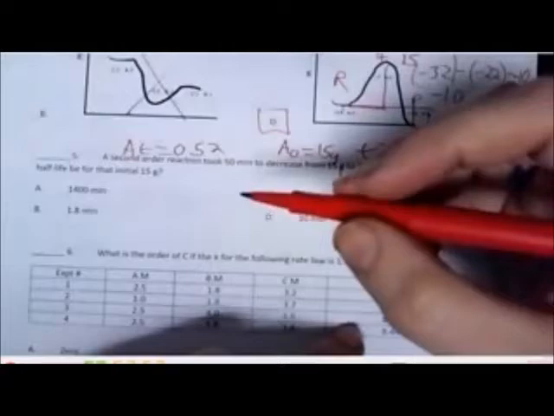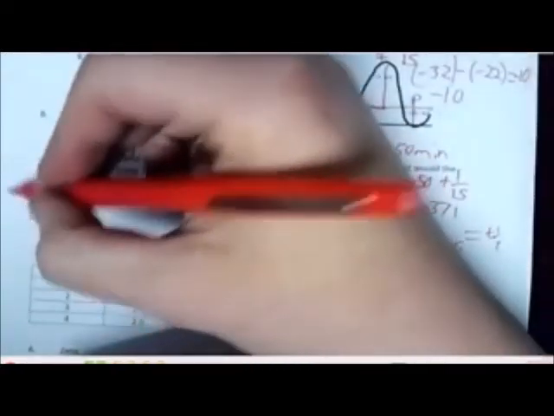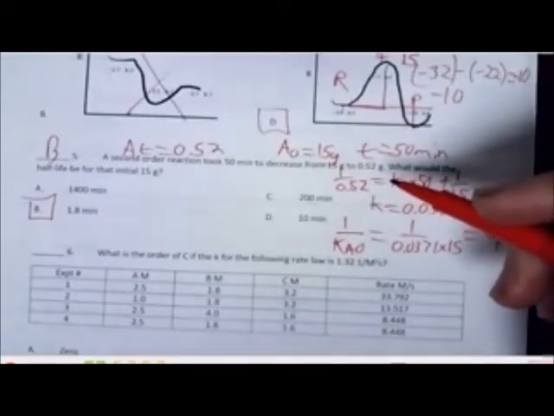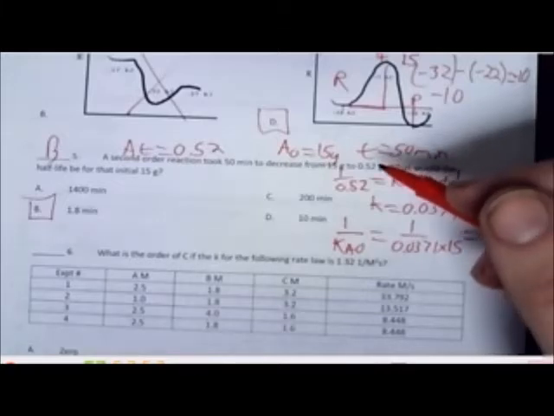You get 1.79 minutes, or rounds up to 1.8 minutes. So it took 50 minutes to go from 15 to 0.52, but going from 15 to 7.5 took 1.8 minutes. Really, really slowed down there.